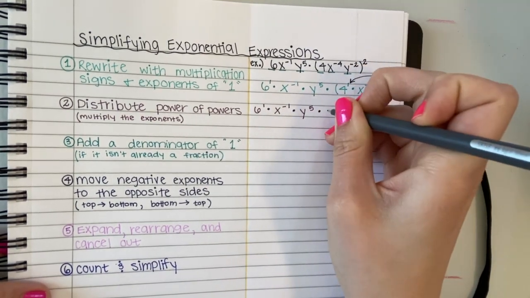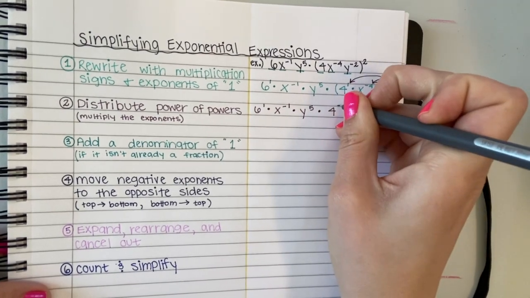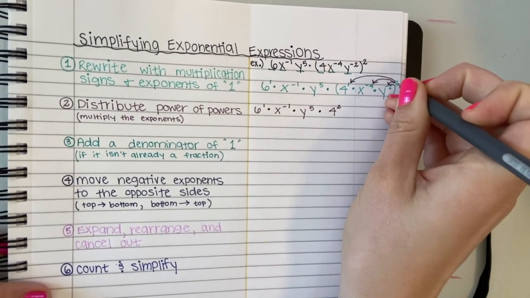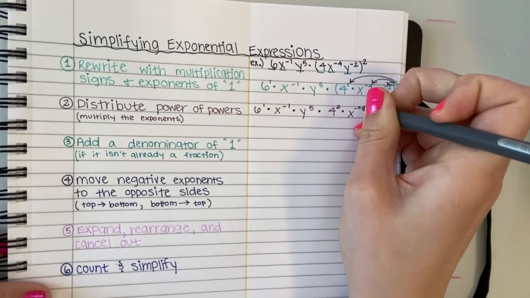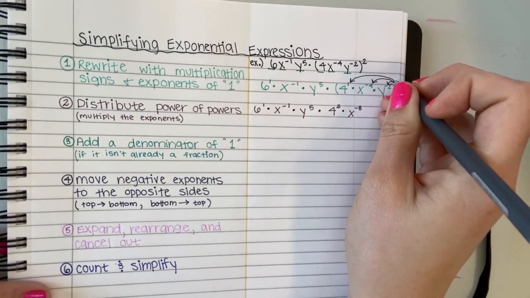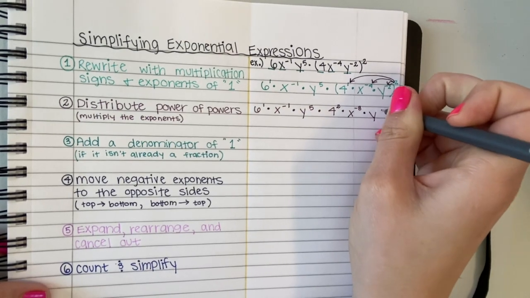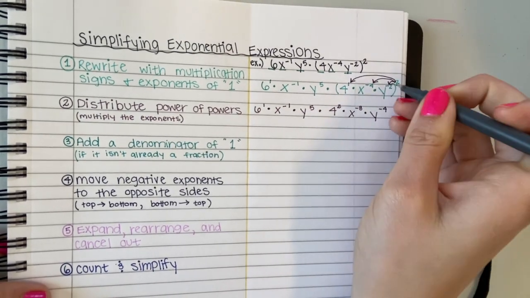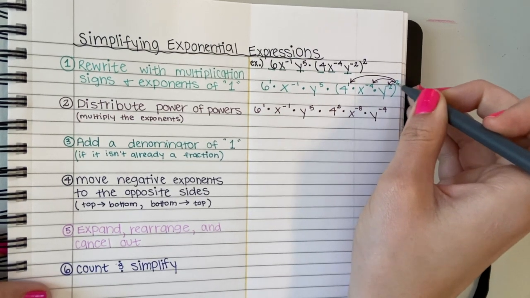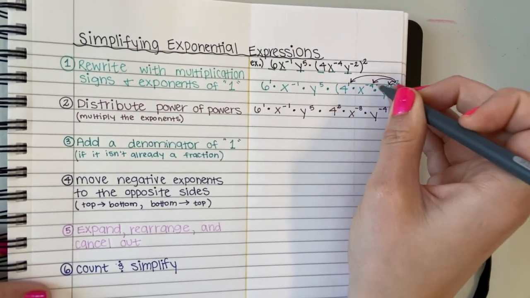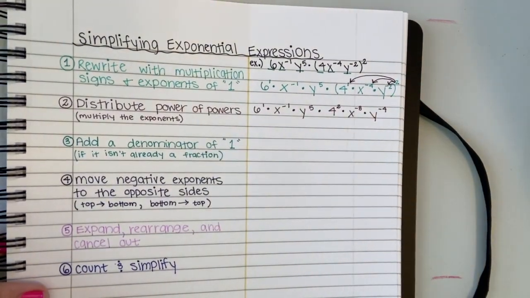And then my inside of parentheses ends up being 4 to the power of 1 times 2, which is just 4 squared. I need to multiply 2 by -4. So I get -8. And then I need to also multiply 2 by -2. So what I've done is gotten rid of my parentheses by distributing this 2 to each of the factors, so each part that's separated by a multiplication sign.